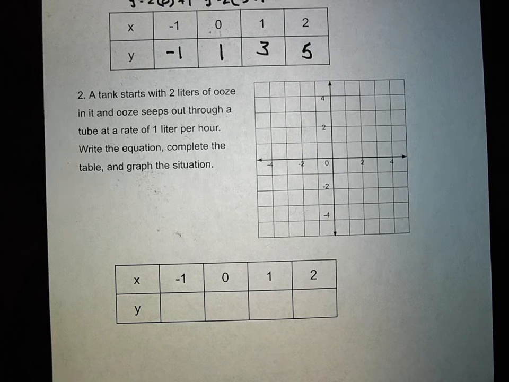And the slope is exactly like the rate. It seeps out through it. It would be like this. It would start out at 2. No, it's not, is it? So you put it out.